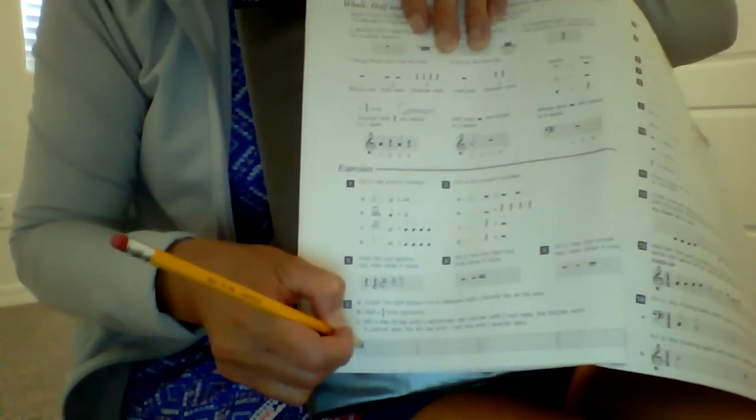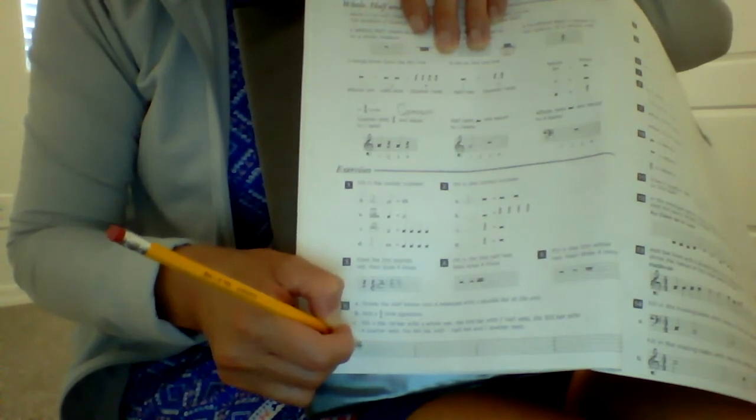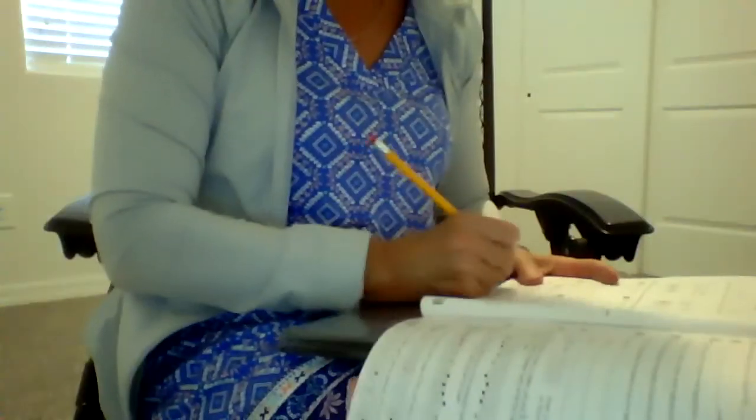One straight line, then I make a little triangle and I bring it over. That's how I made my 4. Okay, and I'm going to do one right stacked on top of the other.